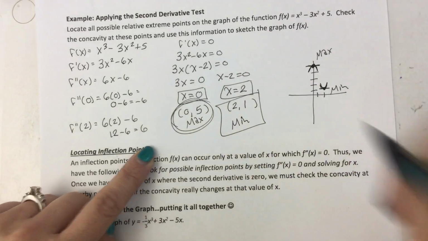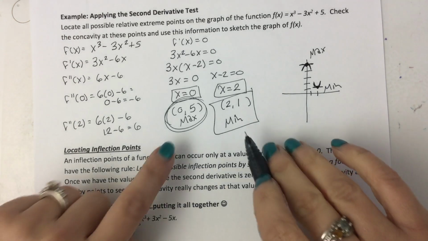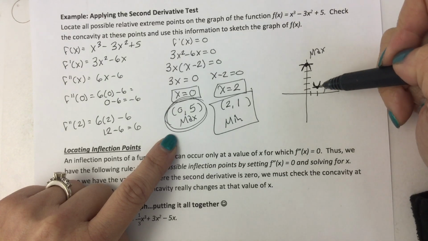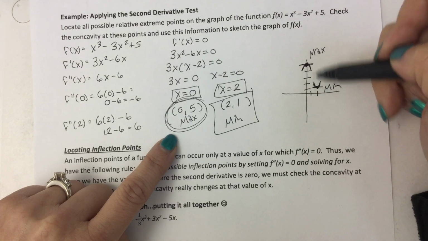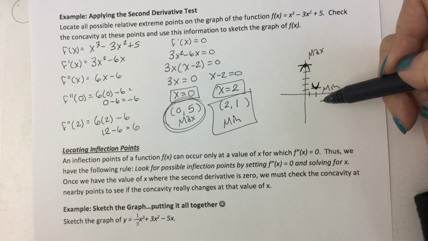Okay, now you want your mind even blown further? Okay, so whether you said yes or no, we're moving on to yes, we're going to do that. Okay, so I know I have a maximum and a minimum. This is concave down, this is concave up. Because it switches concavity, guess what you have to have? I know some of you said an inflection point.